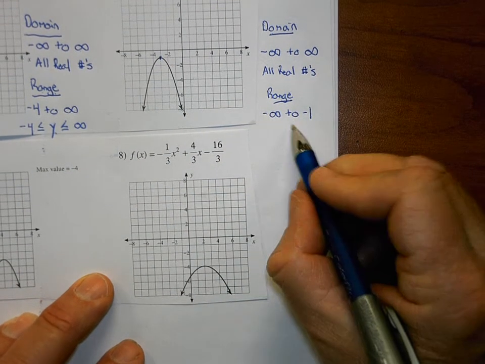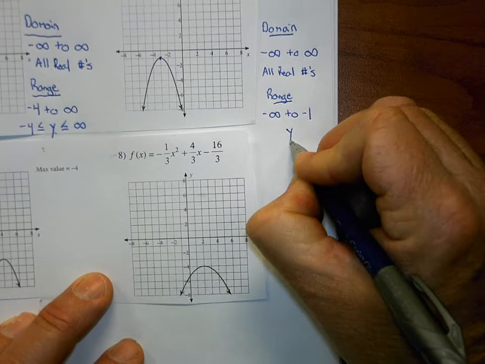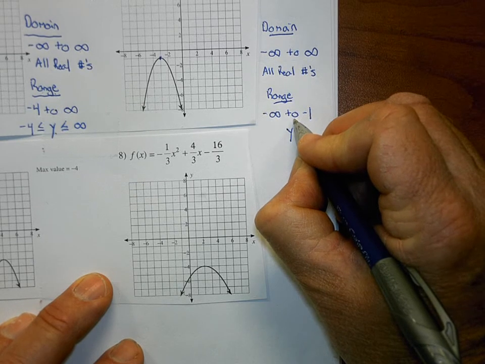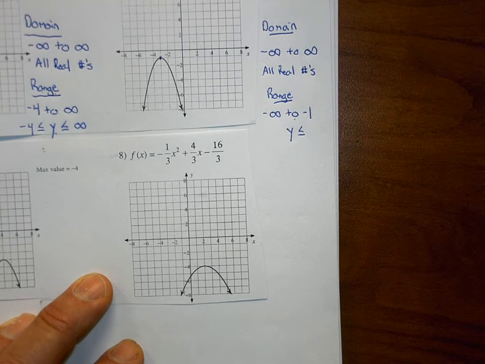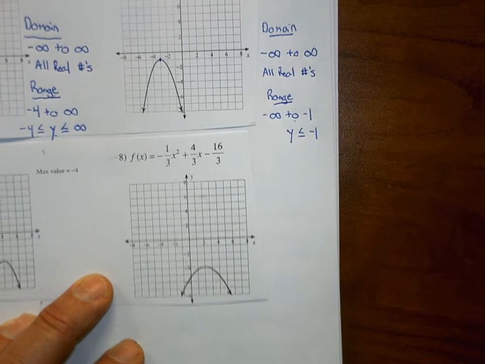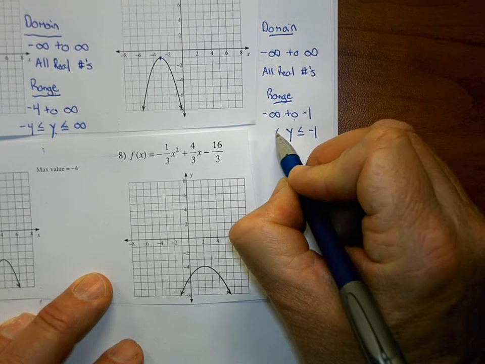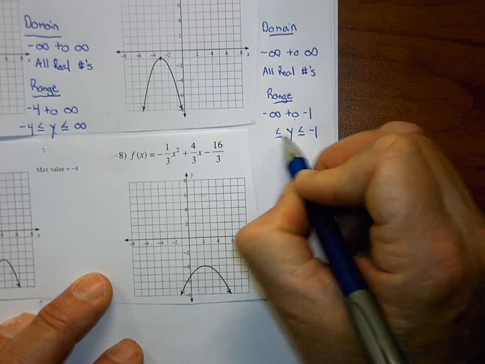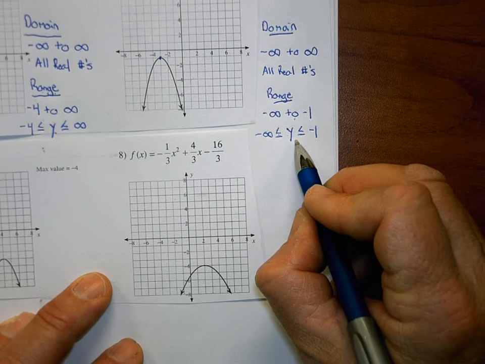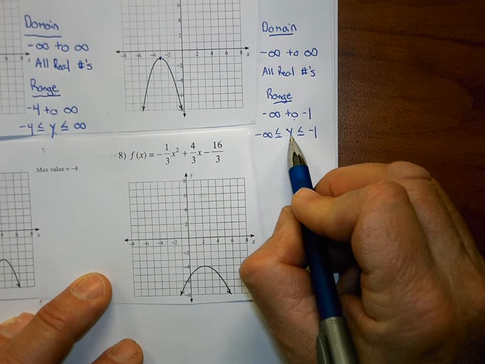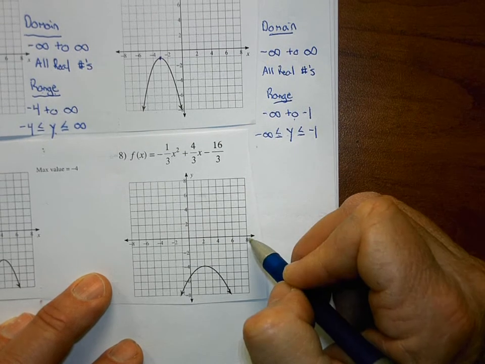Now, watch how I'm going to write that the fancy mathematical college way. Instead of the word "to," I'm going to put the letter y, and then this less than or equal inequality symbol, and then -1. Then I'm going to go to the left of the letter y, put that same inequality symbol, and write negative infinity. You guys, that right there is the fancy mathematical way of saying that the range is somewhere between negative infinity and -1.